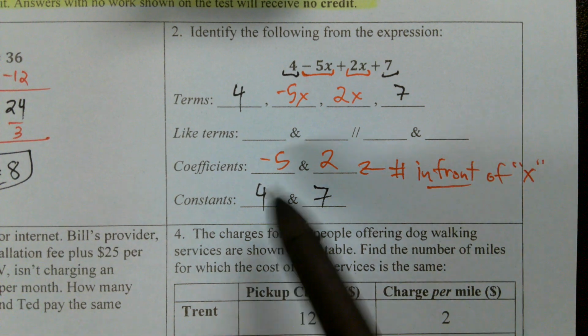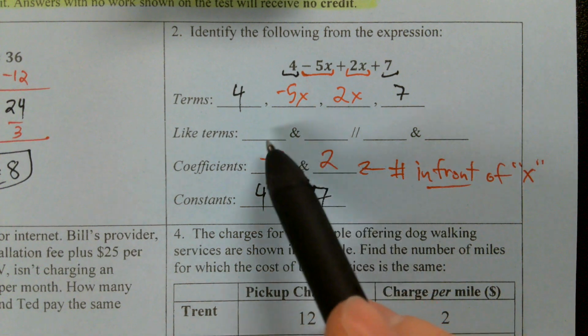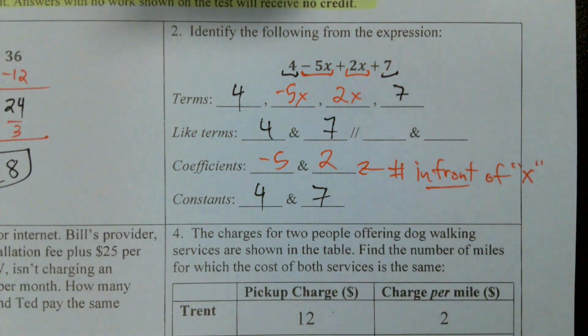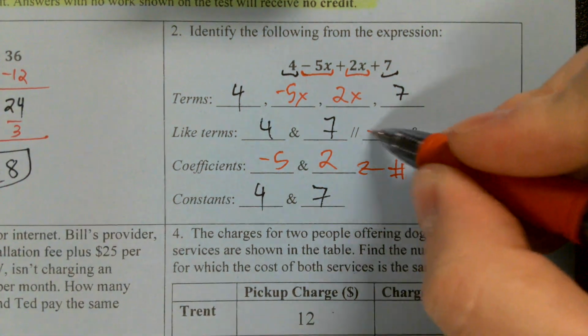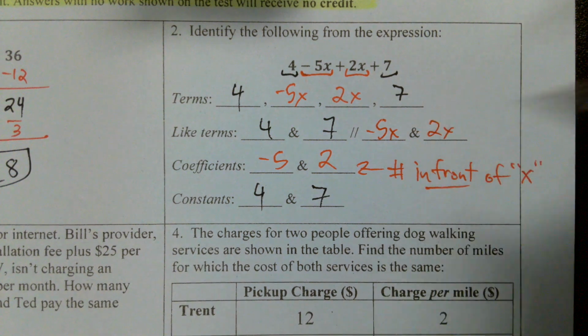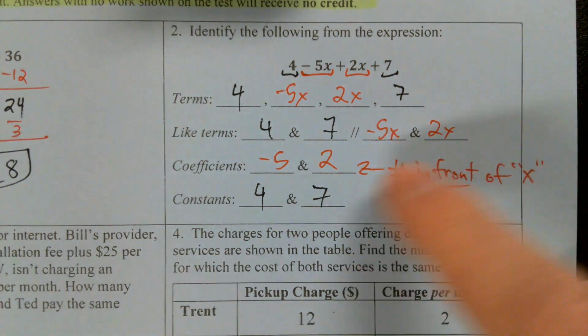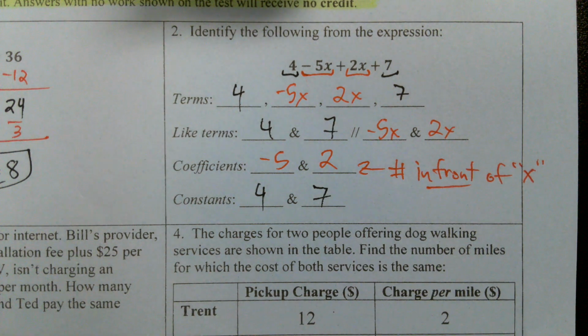For my like terms, I'm going to have two constant terms, which again, like we said, were 4 and 7, and two variable terms, -5x and 2x. Now, for the like terms, we do want to include the x because we're talking about the entire variable term itself, not just the coefficient or the number in front. What questions can I answer about that? Because I know that's a little different than what we've been doing, but it still ties into what we talked about.